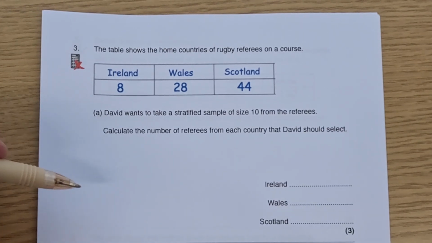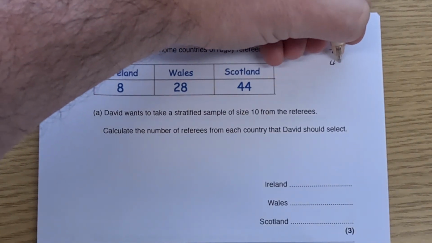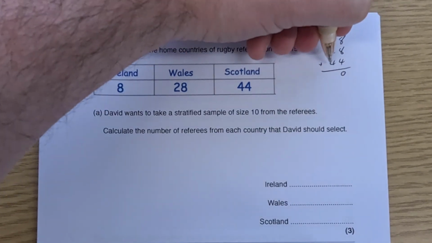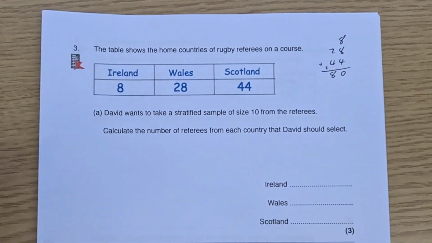Okay, so one approach would be to work out the total. So let's work out the total. So 8 plus 28 plus 44. And it's a non-calculator question. So actually 8 plus 28 plus 44 is equal to 8 plus 8 is 16 plus 4 is 20. Put a 0 down and carry a 2. And 2 plus 4 is 6 plus 2 is 8. So there's 80 referees altogether.